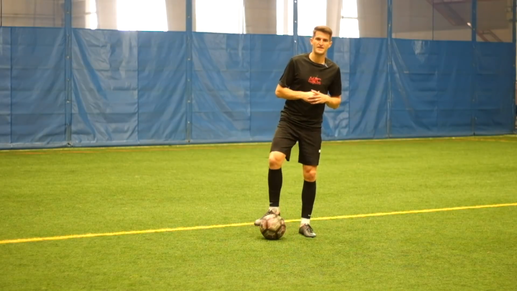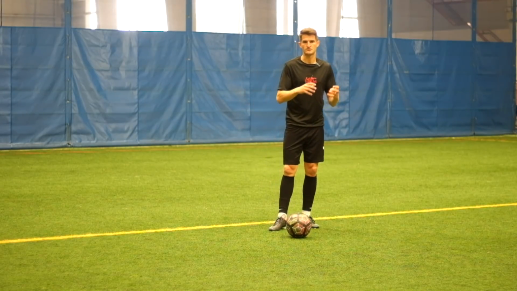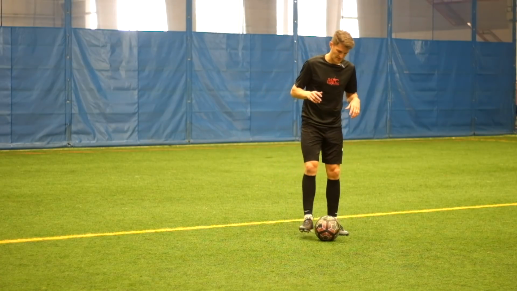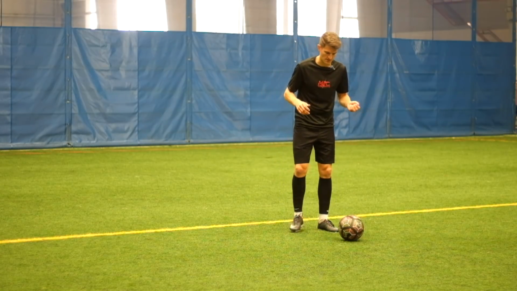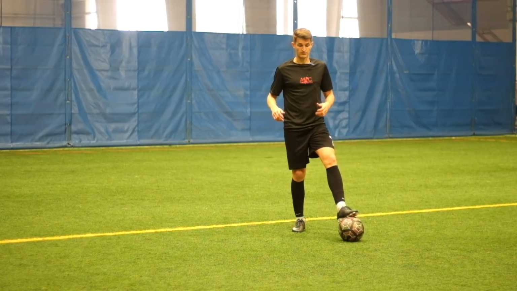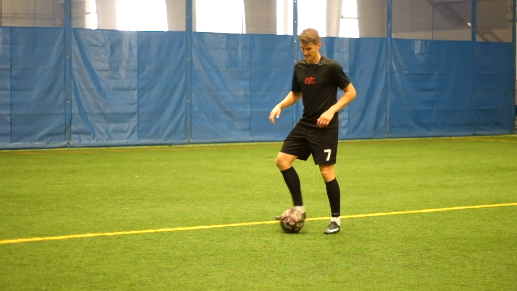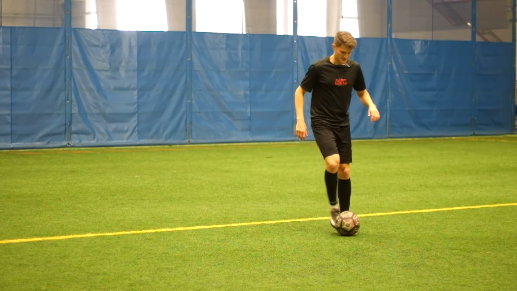The next move is very simple, but requires a bit of repetition to really get that foot speed that makes it even more deceptive for defenders to read. And all it is is a V-cut. So what he's doing, he's got his foot on top of the ball, he's rolling it back towards himself diagonally, and then he's transferring feet and then pushing it out in front of him. So it's a bit like this.